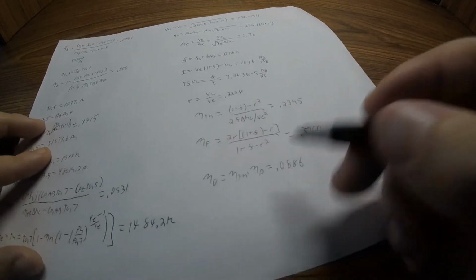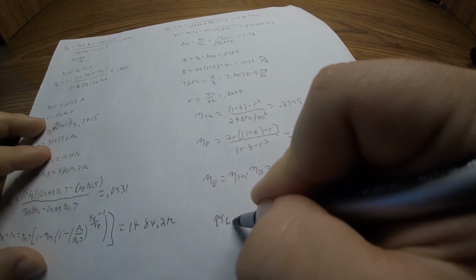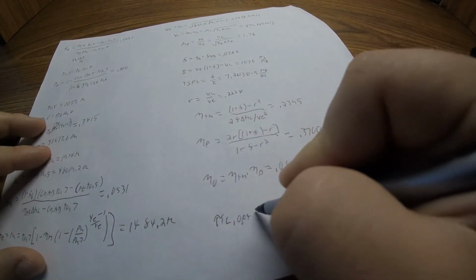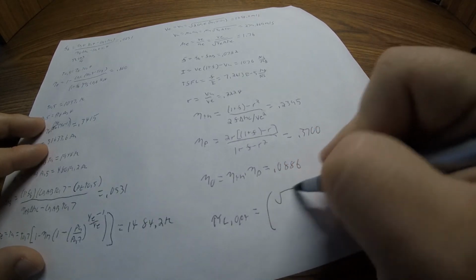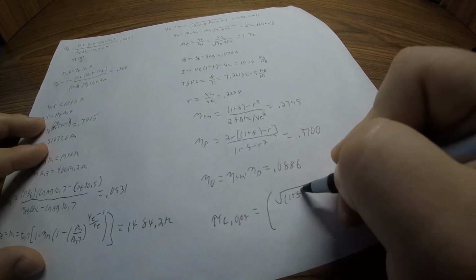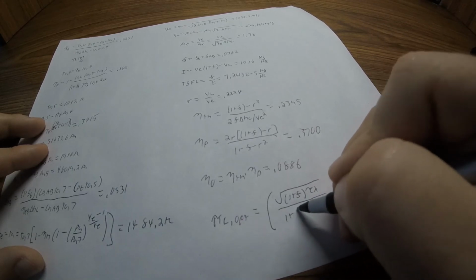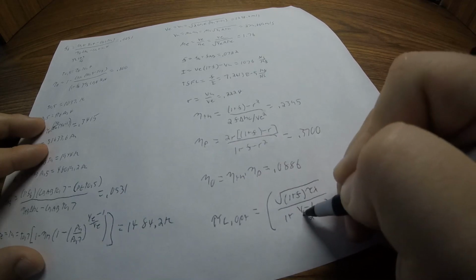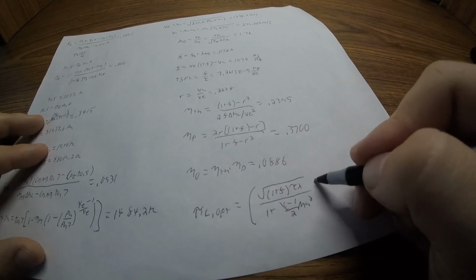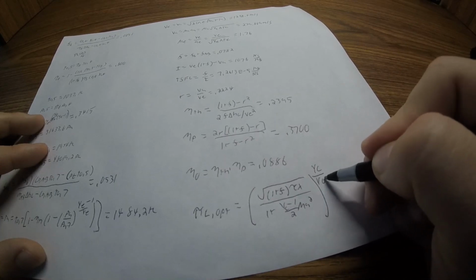But now we want to calculate what would be the optimal pressure ratio across the compressor. And let's see what that is. And then we're also using gamma cold for that, because we are dealing with a compressor, which is cold air.